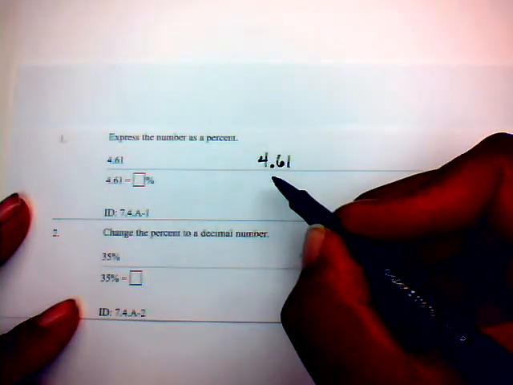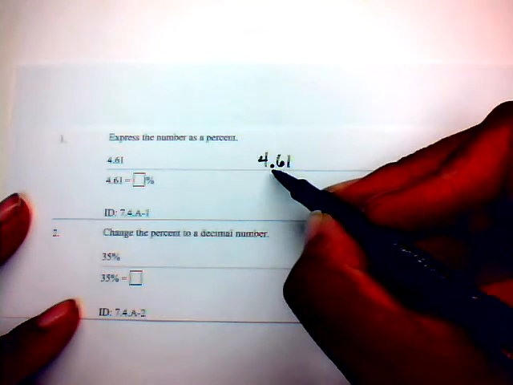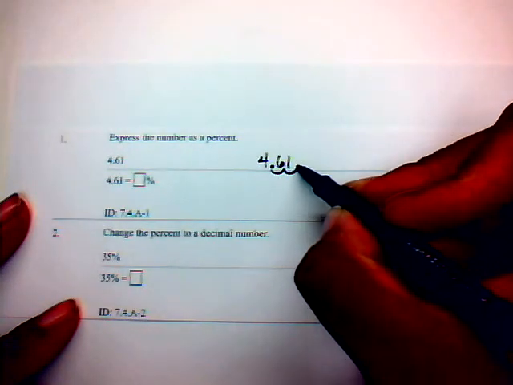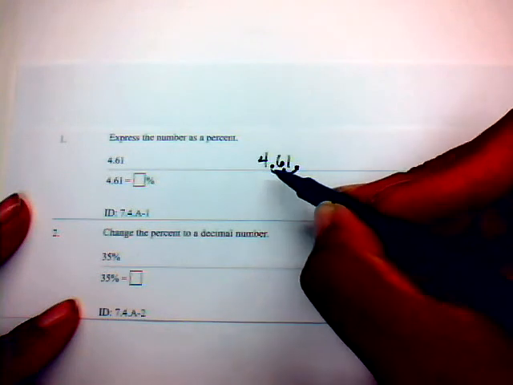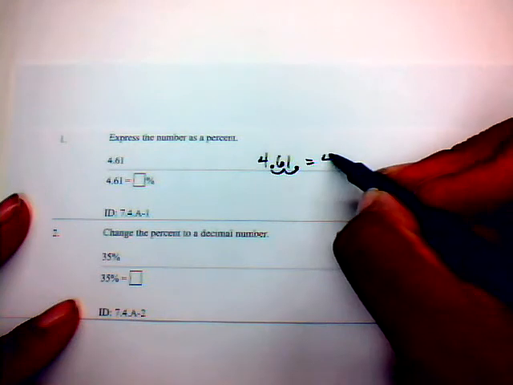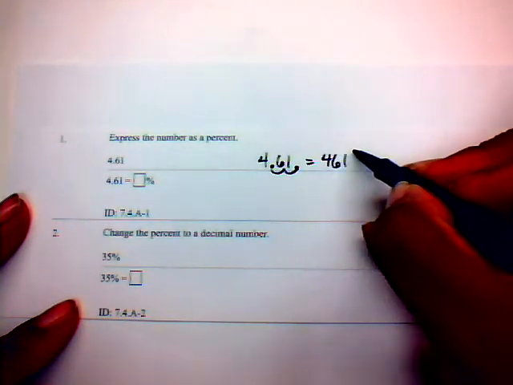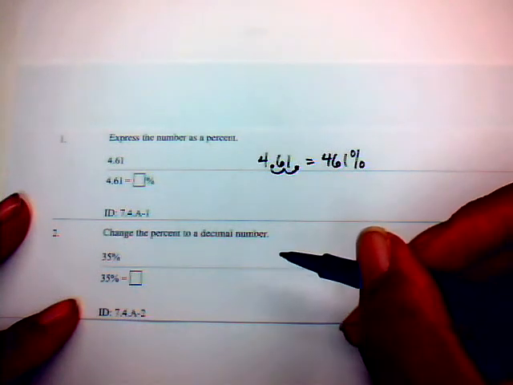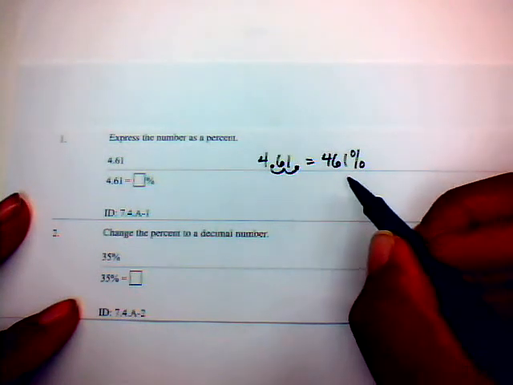Anytime you convert a decimal number to a percent, you want to move the decimal point 2 places to the right, as I'm doing here. So the decimal point in this case will be behind the 1, so you're going to have 461, and then you're going to add the percent sign behind it. So 4.61 as a percent would be 461%.